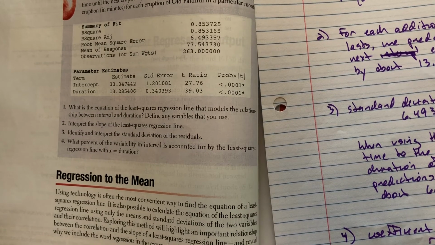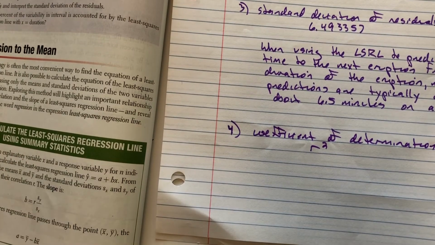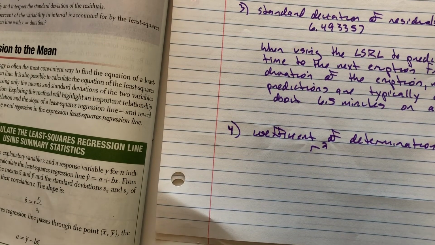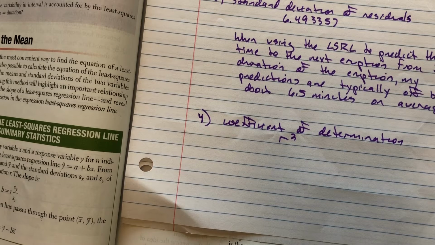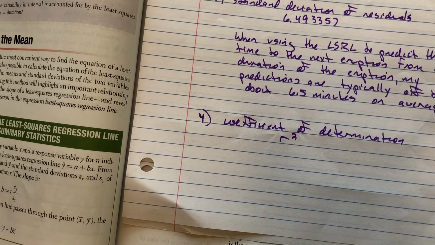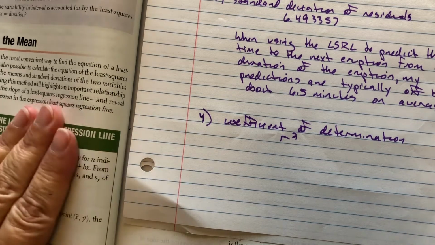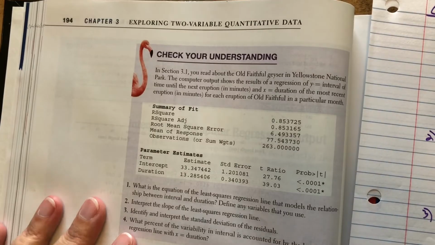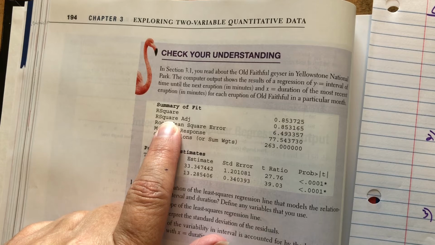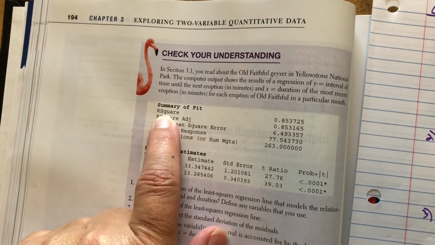What r squared tells us is a way to quantify how tight the observations are to the least squares regression line. So let's look at our computer printout. I see r squared and I see r squared adjusted. Don't use adjusted. Use the r squared.